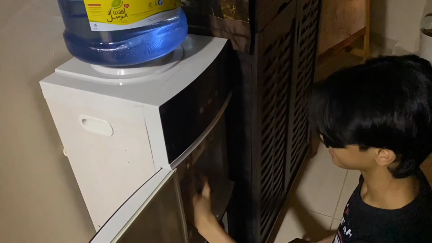Hello, today I'm going to do the chilled water ice experiment. First, fill this with water. Put this in the freezer for 30 minutes.